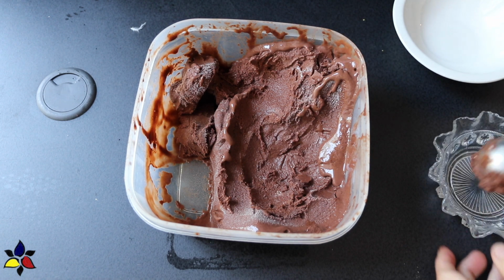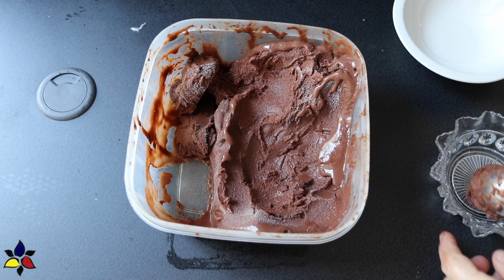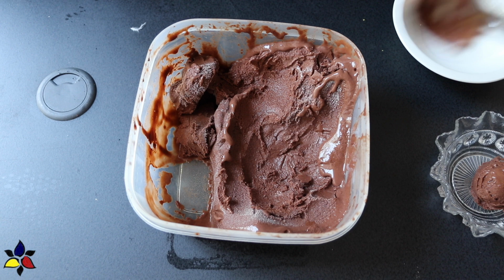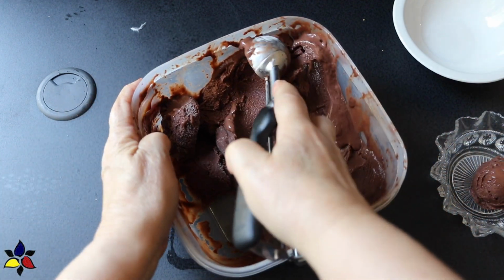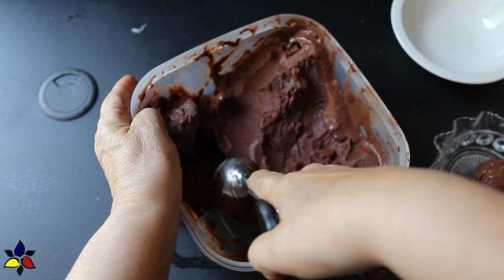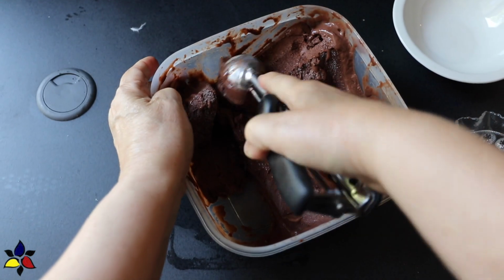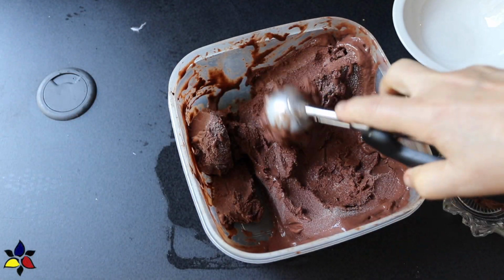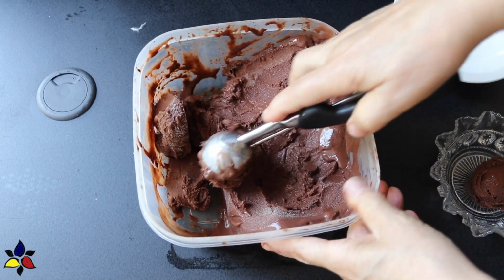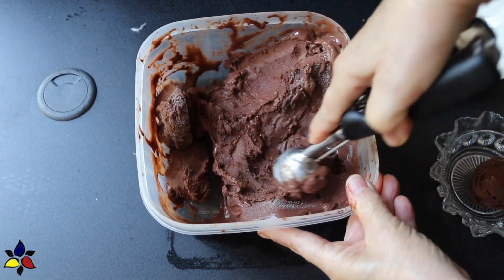One last thing I want to mention, this gelato is not too sweet. It has a wonderful rich chocolate taste and very silky mouthfeel. However, if you do want your gelato a little bit sweeter, you can adjust the recipe by adding just a little bit more sweetener so that it tastes just perfect for you.